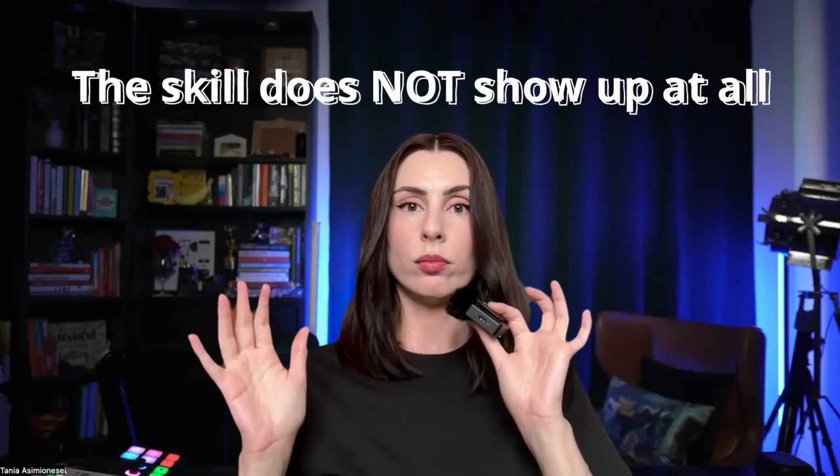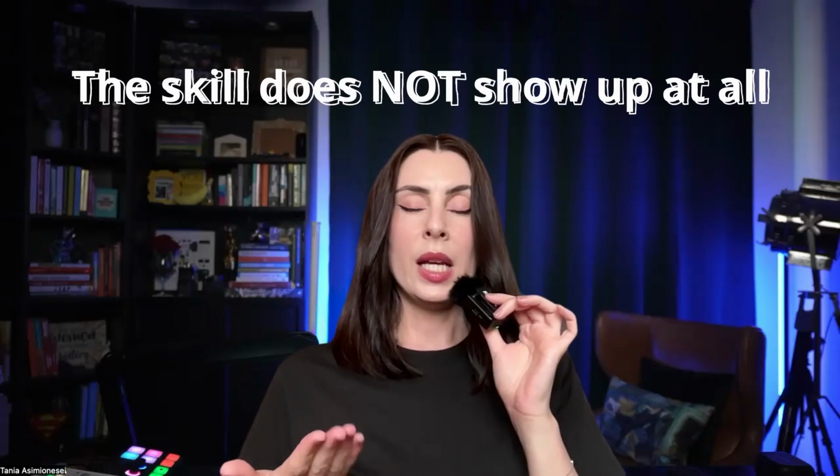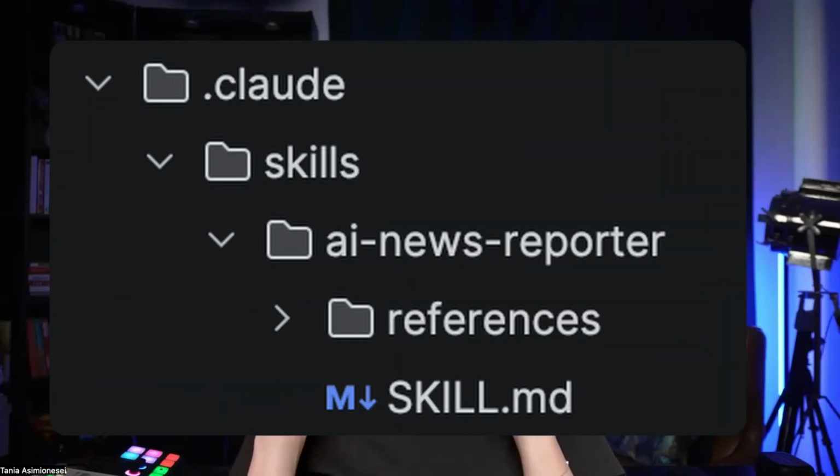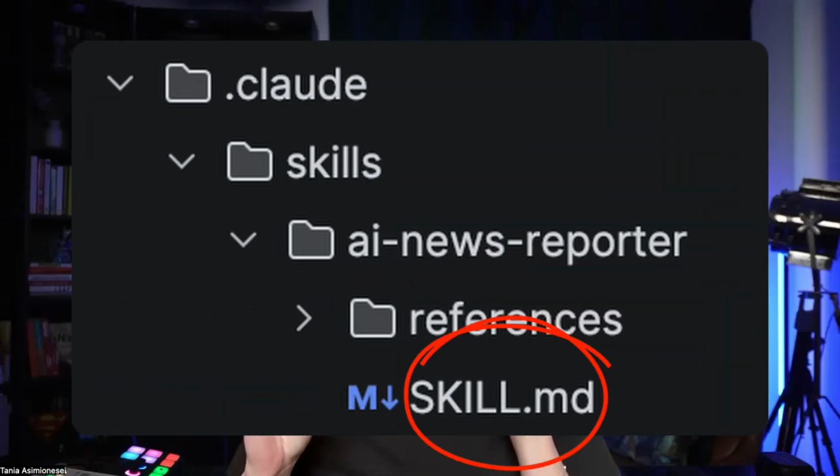The second issue is that the skill does not show up at all when you check if it's available. This is almost always when the file structure has a problem. The skill.md file needs to be inside a named directory, not sitting loose in the skill root.